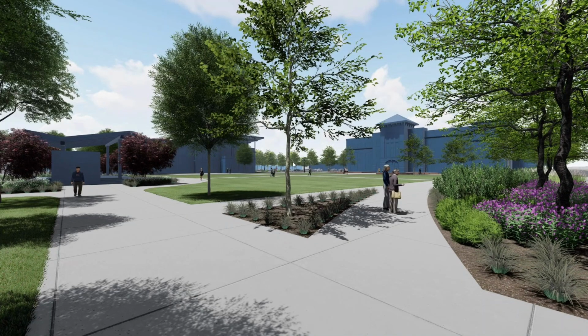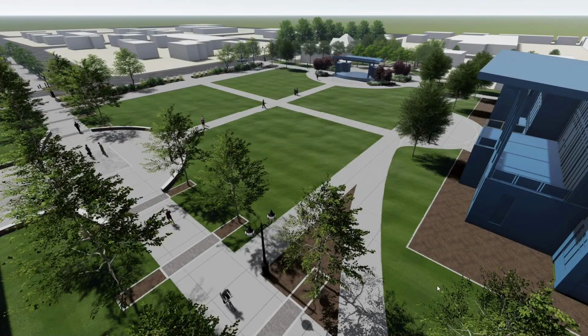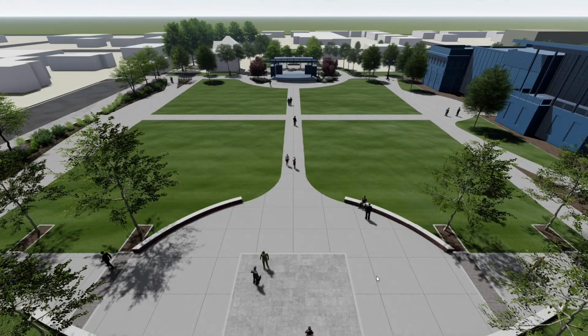This is where the food trucks would be located. This is a shot looking southeast. This is looking south across the plaza. There's the double-sided stage, raised seating areas, different changes in pavement.